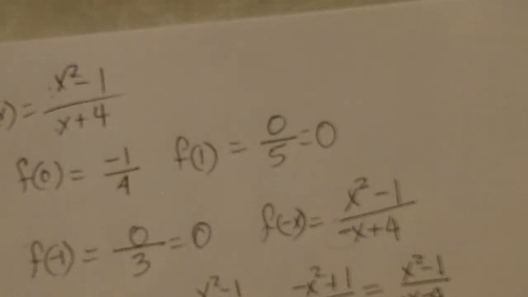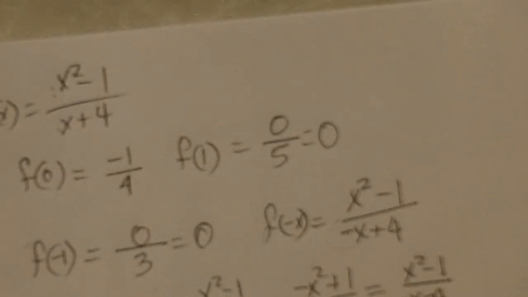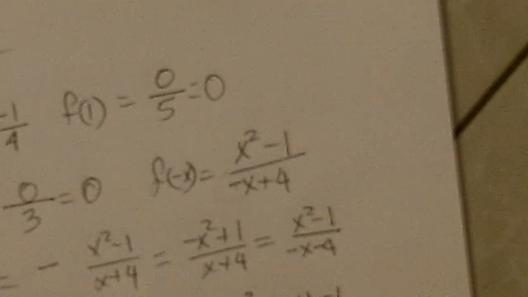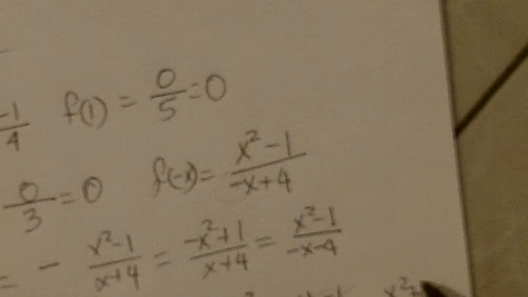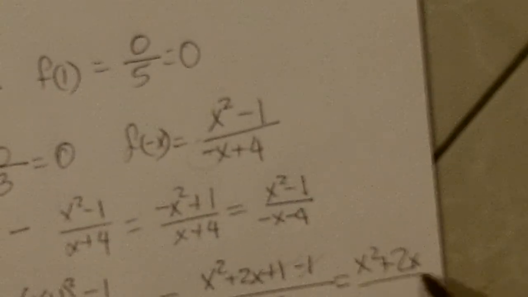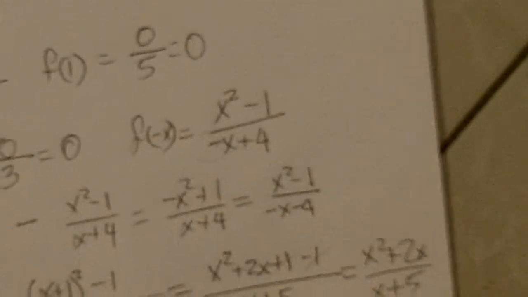X plus 1 squared is x squared plus 2x plus 1. If I FOIL it out, minus 1 over x plus 1 plus 4 is x plus 5. These cancel, and so it's x squared plus 2x over x plus 5.